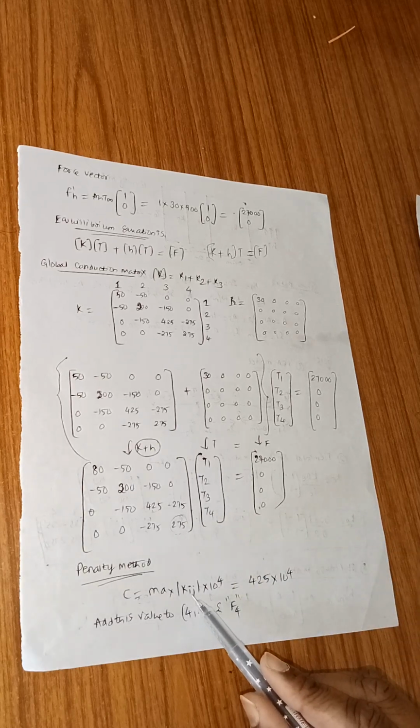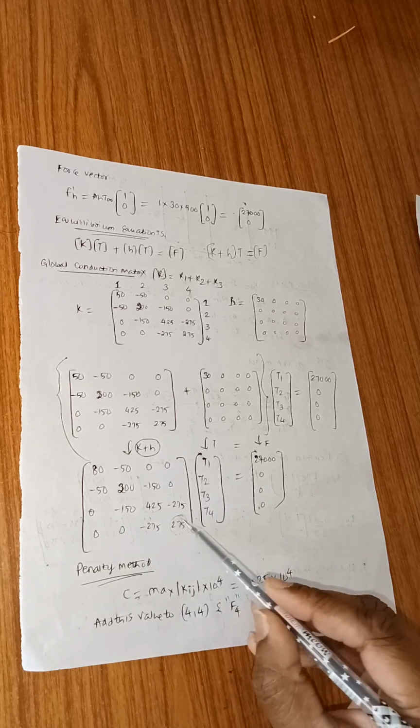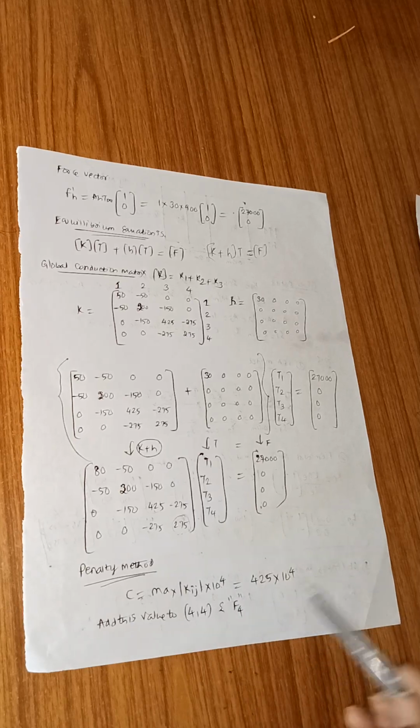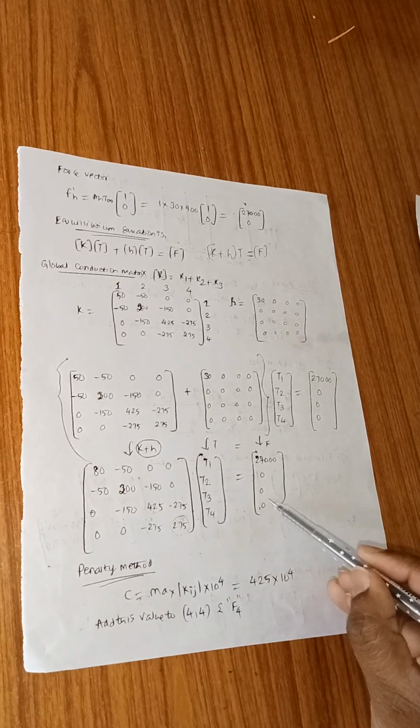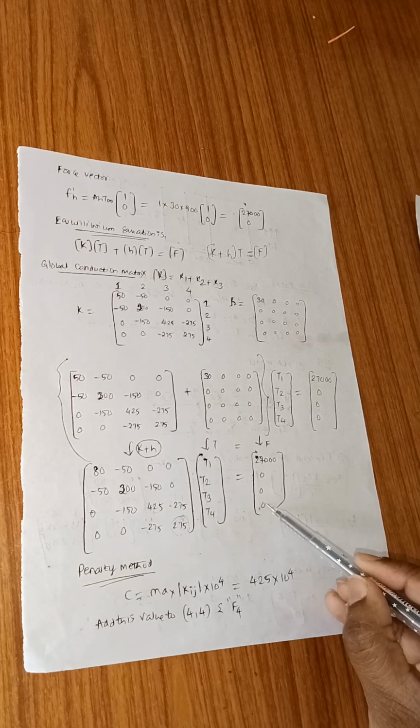Kij, ij means 44. Fourth row and fourth column, this is the only element. So only the element at fourth row and fourth column, to this element you have to add this number. Apart from that, you have to add this in F4 as well. Whatever the number is there already in F4, you have to add that number there as well. That is the only two changes that you are going to make here.